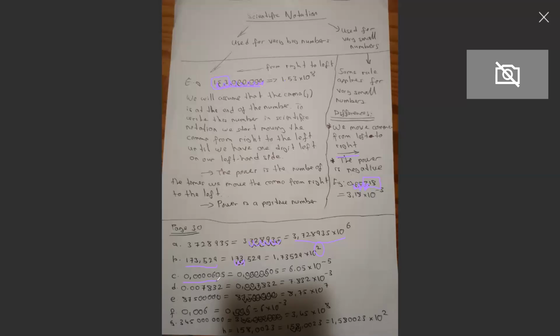That's why I'm going to go from left to the right until I get one digit on my left-hand side. So as you can see, now the comma is here. So 1, 2, 3, 4, and 5. So as you can see now, 6 is on my left-hand side. I'm going to stop here, guys. So my number is going to be 6,05.